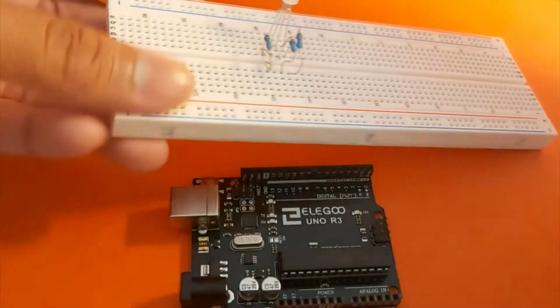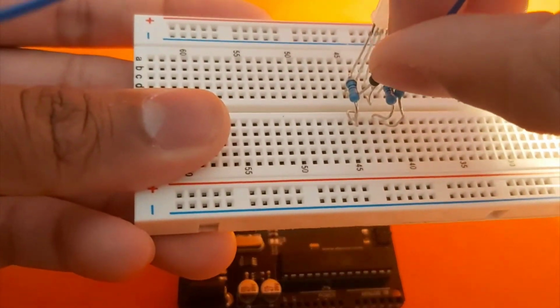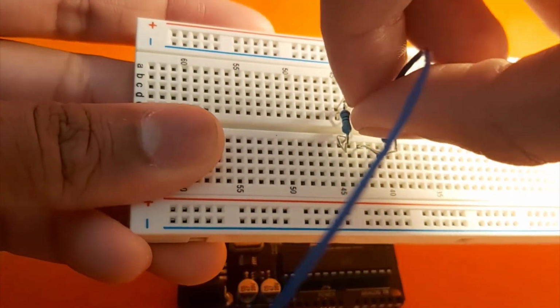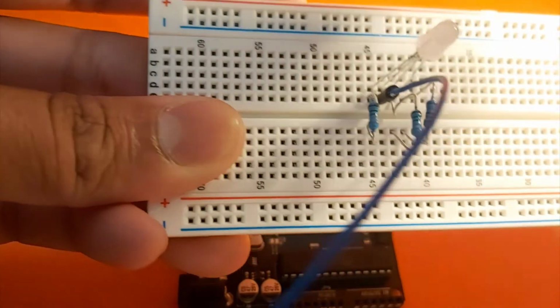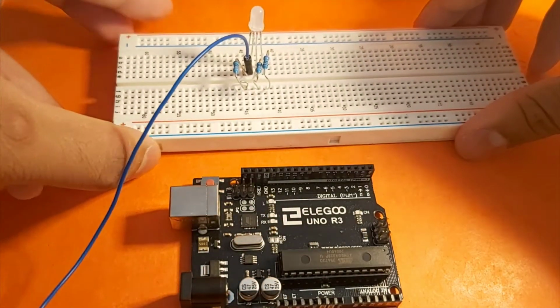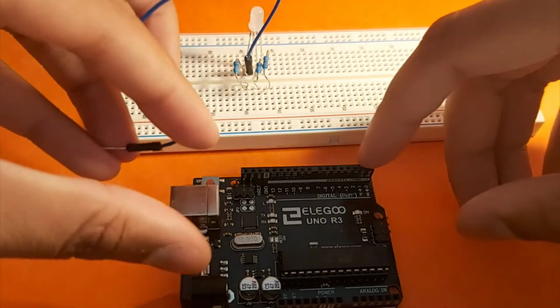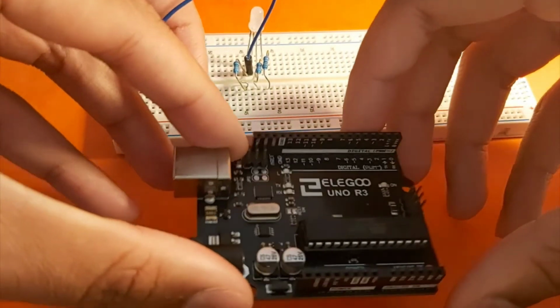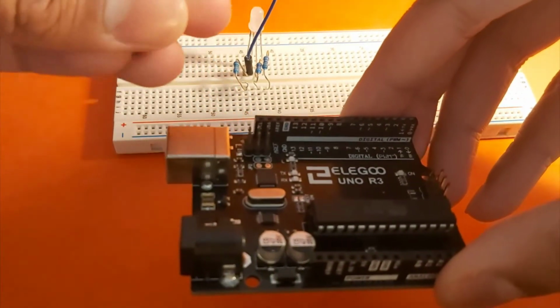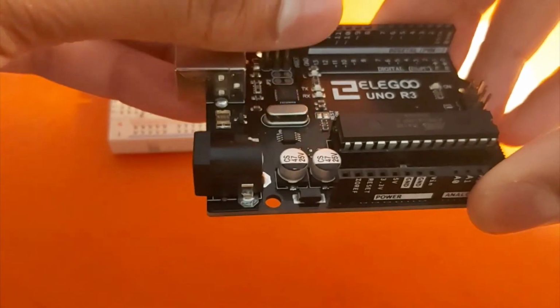Now I will grab a blue jumper wire and attach it to row 44 on the breadboard. Then I will attach the other end of the blue jumper wire to the ground pin on the Arduino Uno board, just like so.